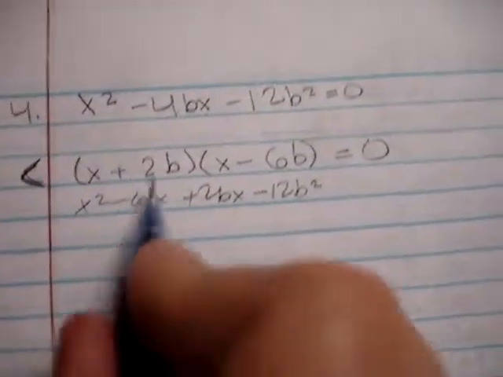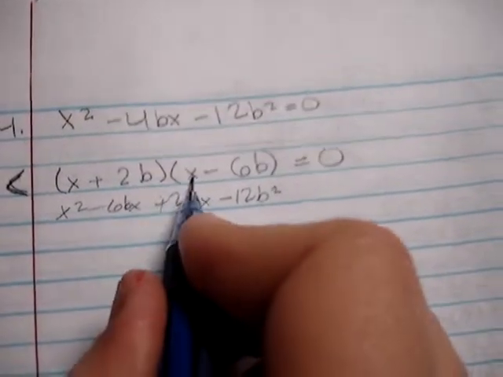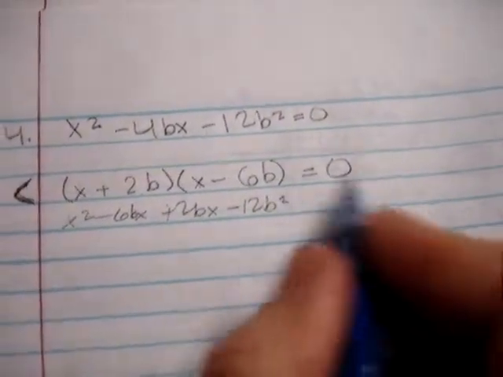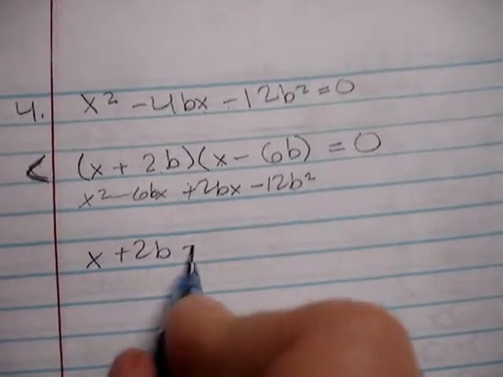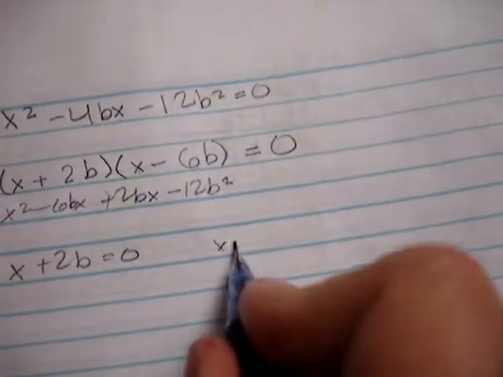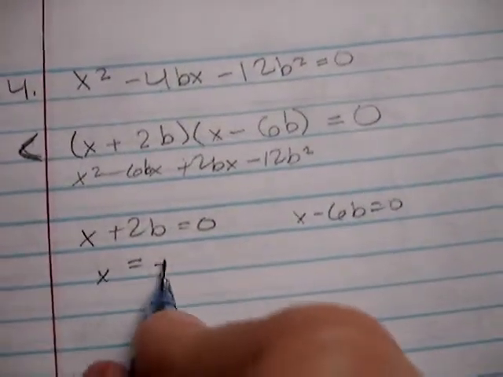Let's look at our factoring now. I have two factors. One of these needs to be 0 in order to make this a true equation. So what would it take for this one to be 0? What would it take for this one to be 0? Okay, do your math real quick. X would be negative 2b.